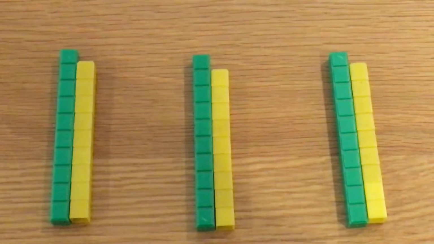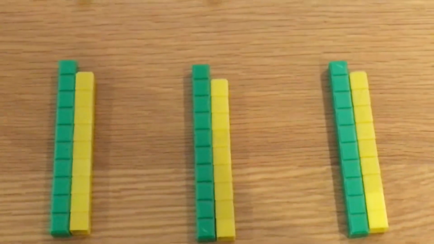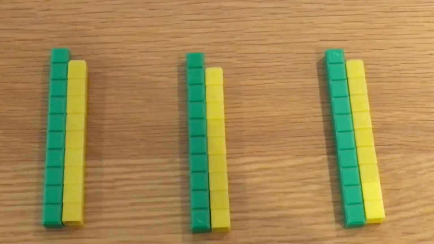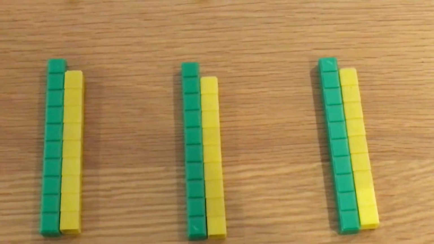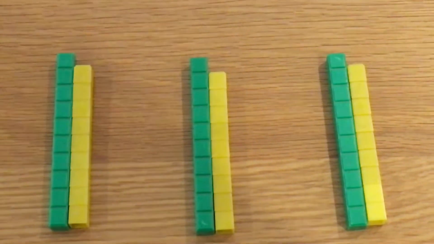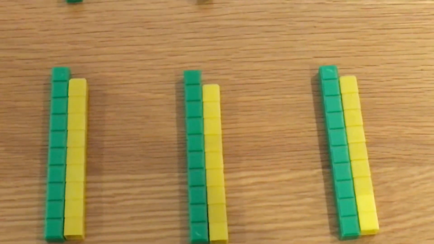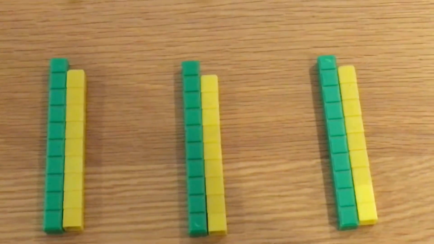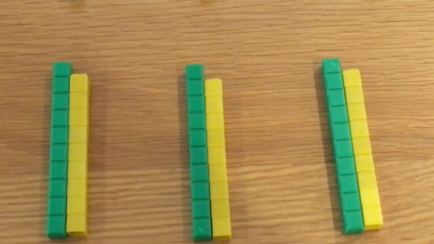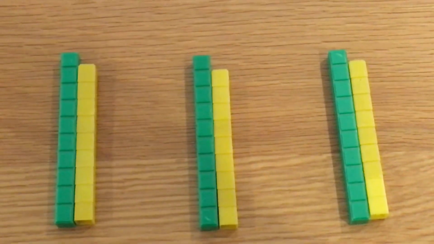Now the calculation's got considerably harder unless we use round and adjust. If we use partitioning, we've got 10 times 3 is 30, 9 times 3 is 27, 30 and 27 is 57. But if we use round and adjust, what can we actually see? We can see 1 less than 20, 1 less than 20, and 1 less than 20. As before, 20 multiplied by 3 is 60, subtract 3 is 57.